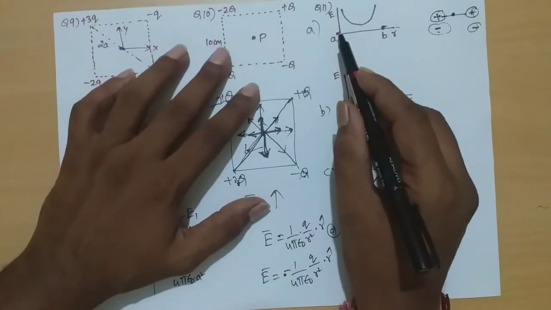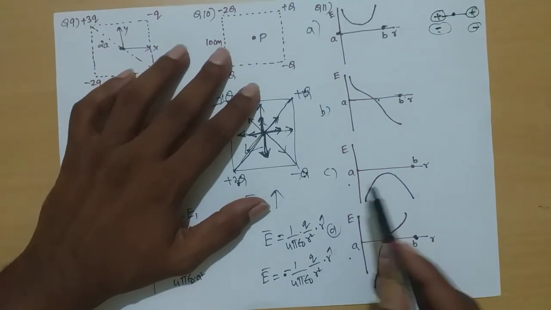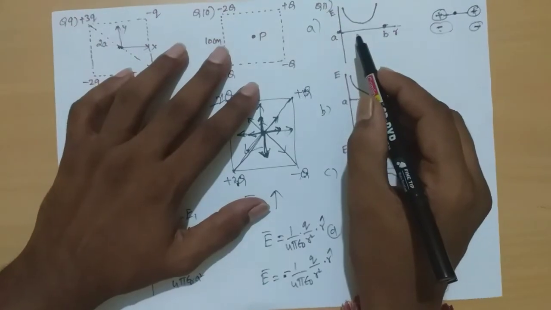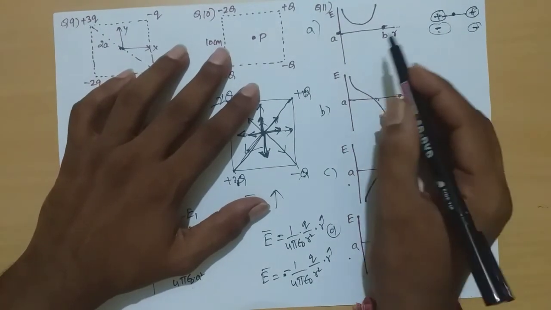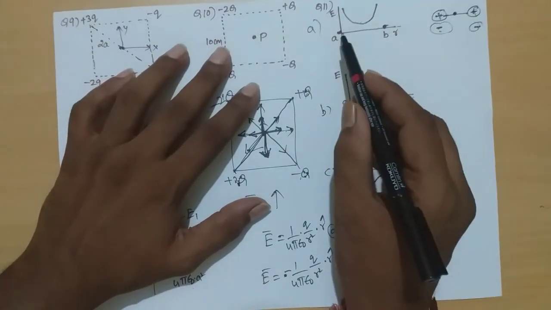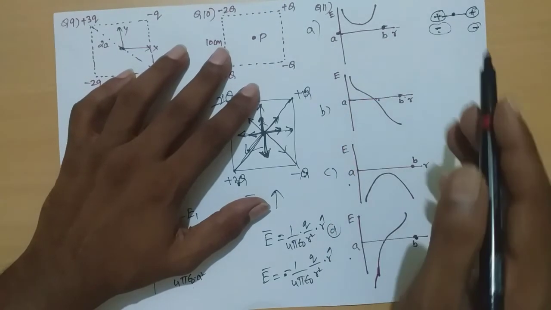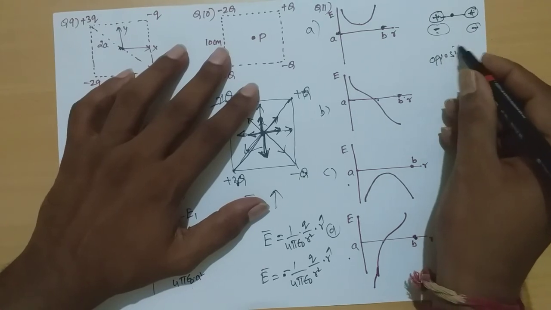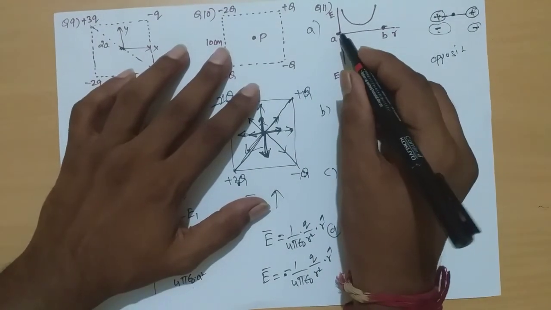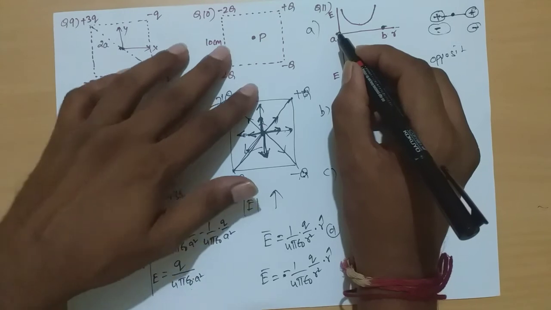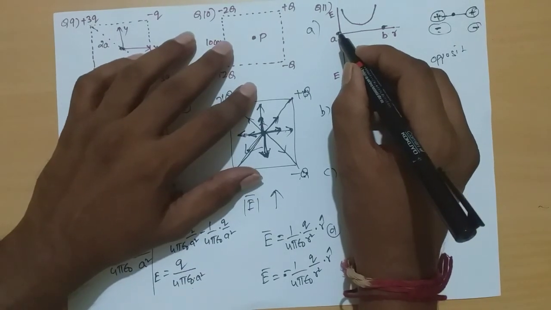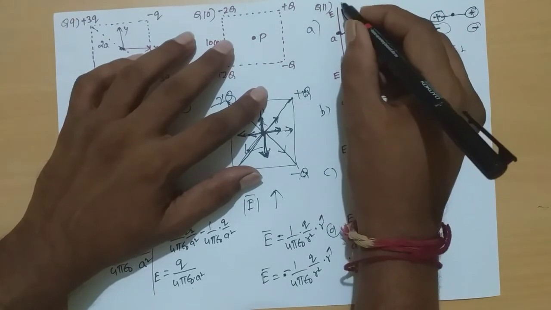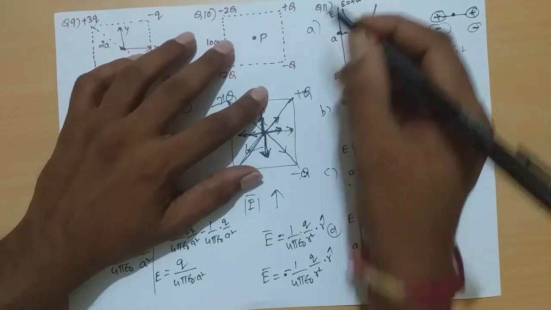But here see now in the A option and in the C option, this graph is not cutting the x-axis, which means there is no neutral point. If there is no neutral point, then the charges at A and B have the opposite sign. So remember, opposite sign. Okay, first find here at the A charge. At A, what is the sign of the charge we have to find. So near to A, electric field is maximum, that is E equal to plus infinity.